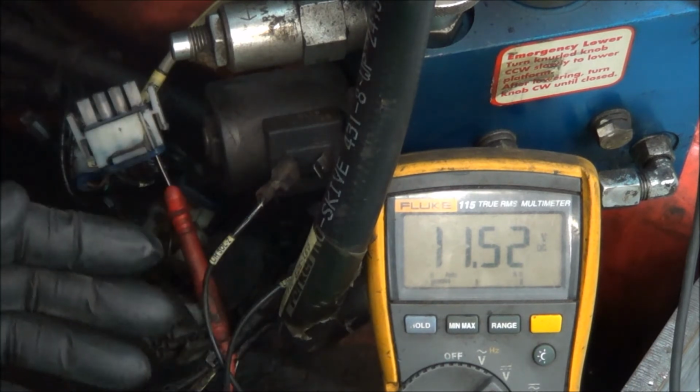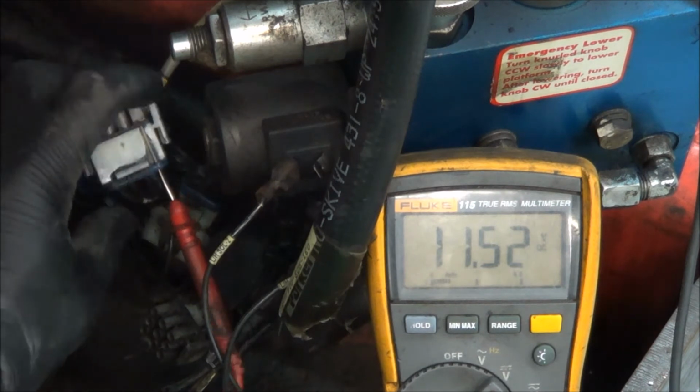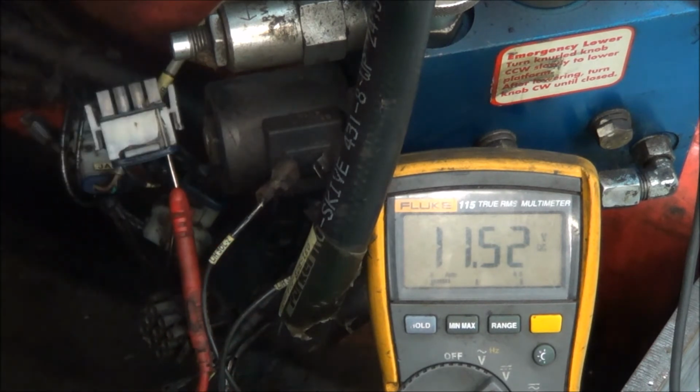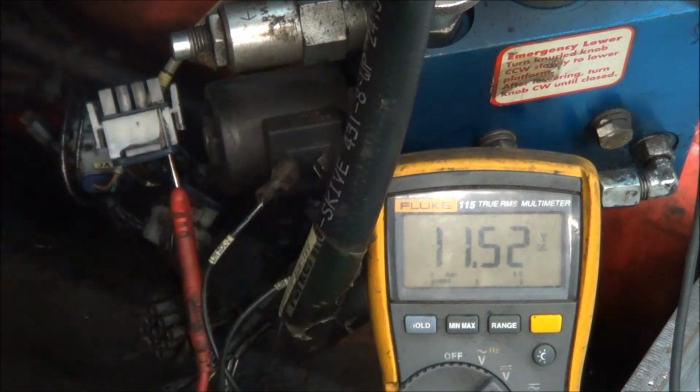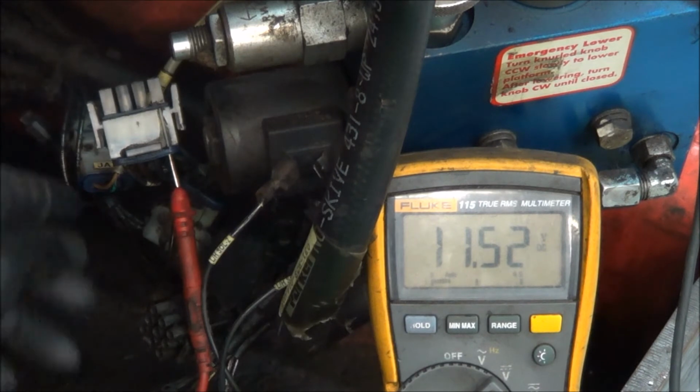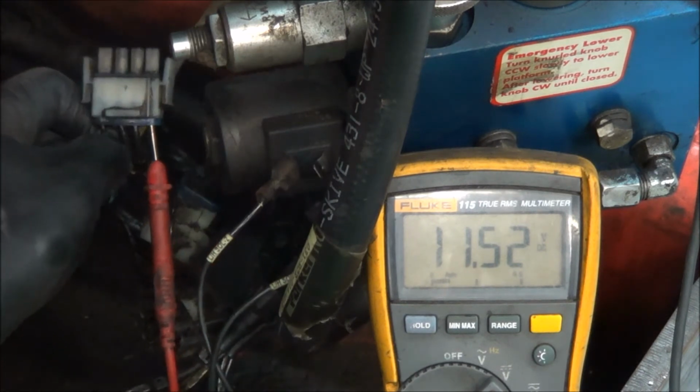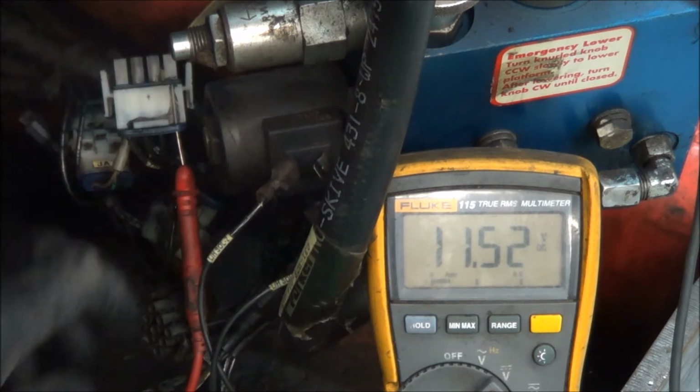So we know that right now I'm hooked up to the positive supply, and my black lead is attached to the negative of the battery, and you see 11.52 volts. Alright, so the only wire that's left to be tested is going to be the negative supply.